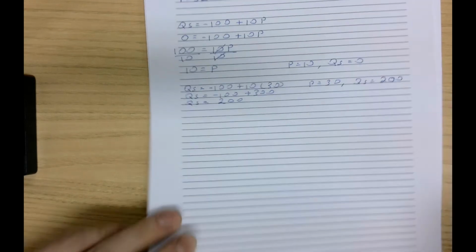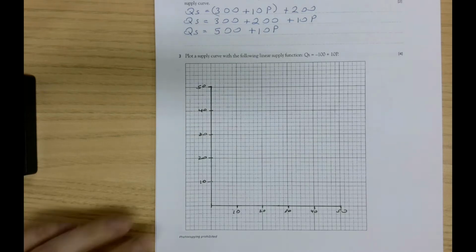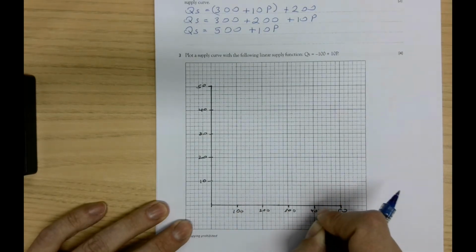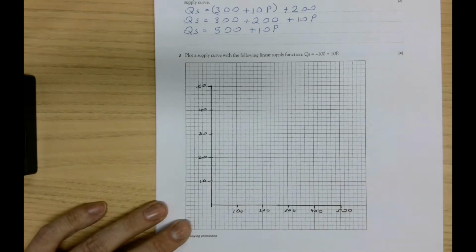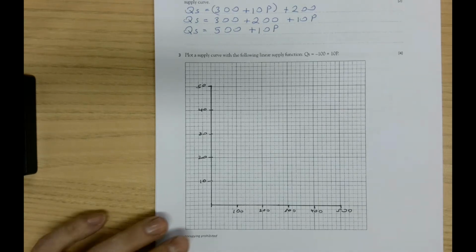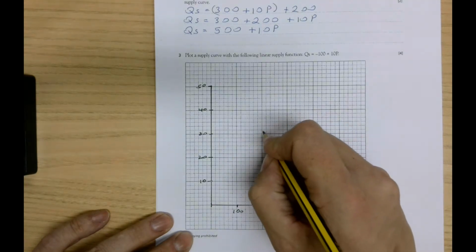I hope I've labeled everything here, and I haven't. So I need to add another 0 along here. Okay, so what we're saying is plus 10p, 10 times 30 is 300. Yeah, absolutely perfect, okay? So at a price of 30, it's 200, which is there, and I hope we can see that.